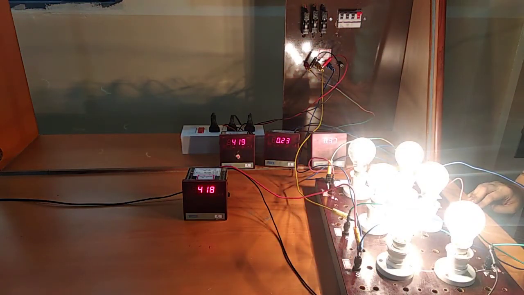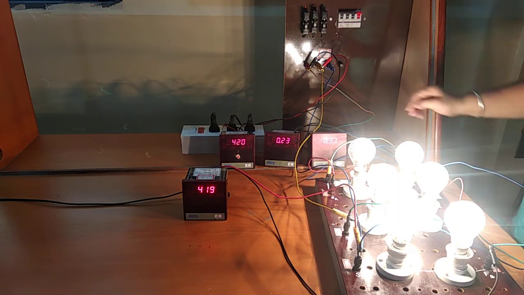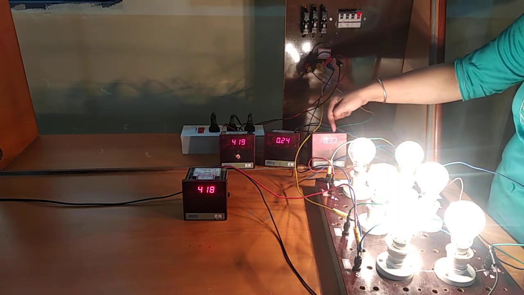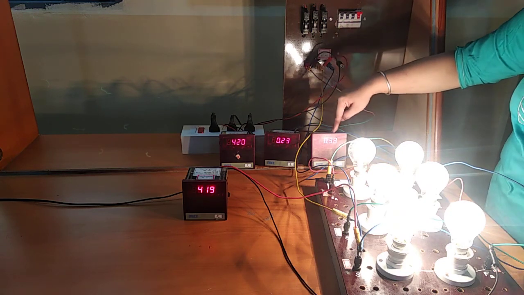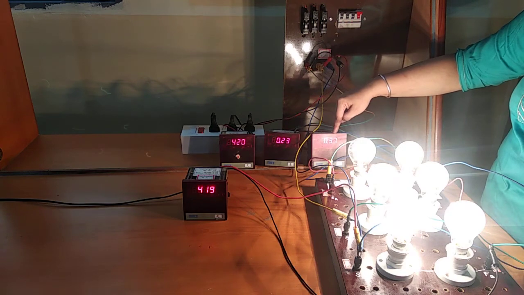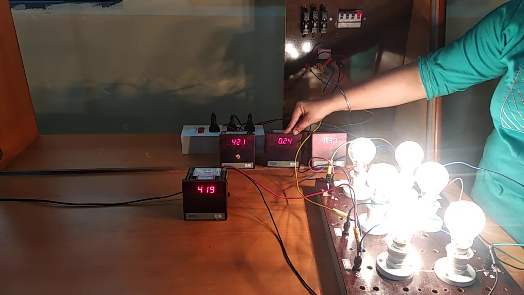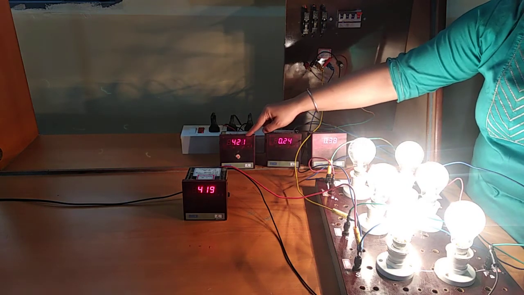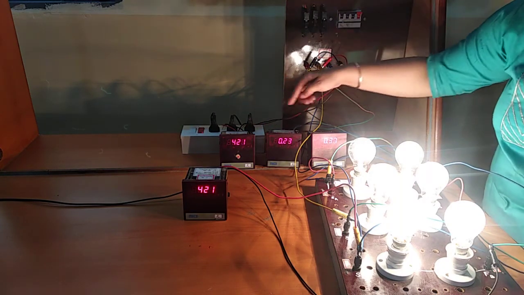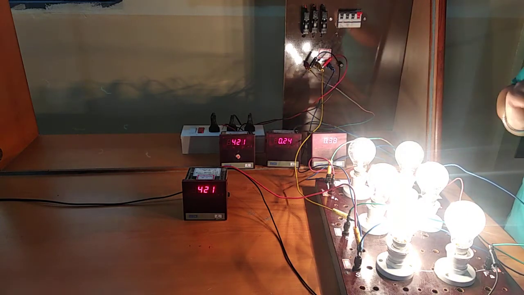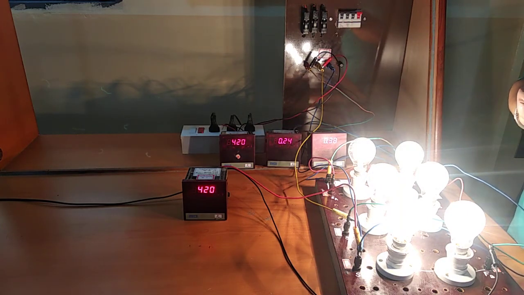So you can see that in delta connection, the bulbs glow much brighter when compared to the star connected load. And also notice the current intake is much higher when compared to star connected load. So IL is reading 0.37, I phase is reading 0.24, VL is reading 420 volts, and then V phase is reading 419 to 421, we can take an average of 420 volts.